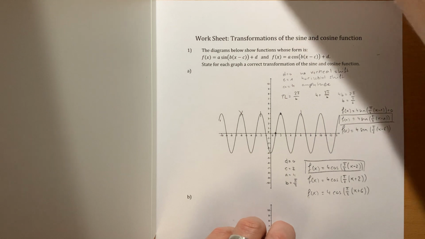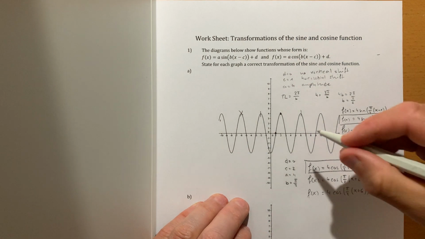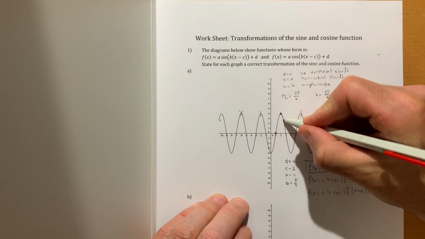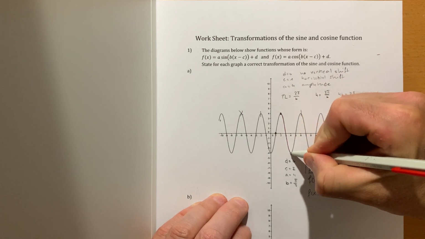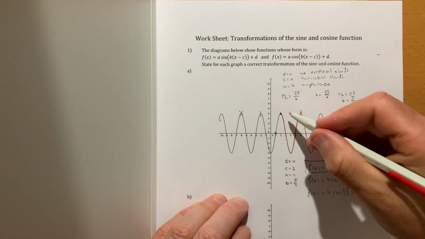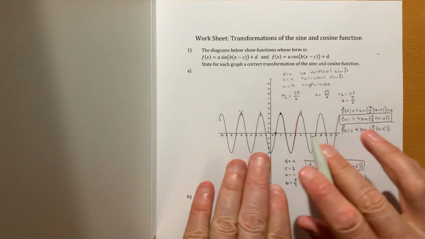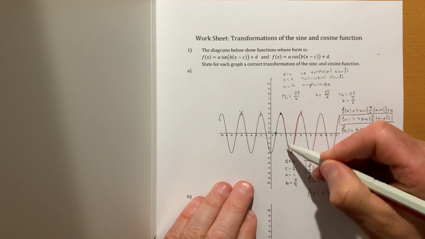So let's highlight this cosine function. The cosine function that we're looking at, the red one, is this one here. Well, it's all of it, but we're starting here. It describes all of it, but we're starting at 2.